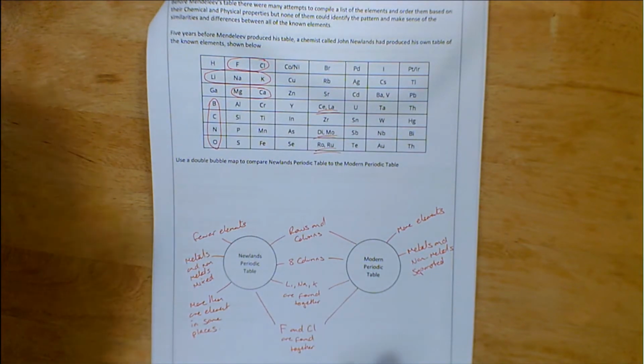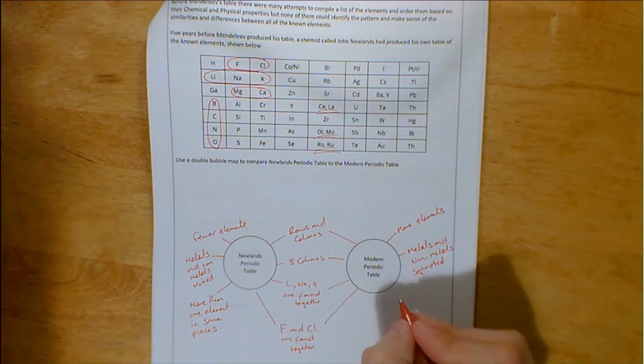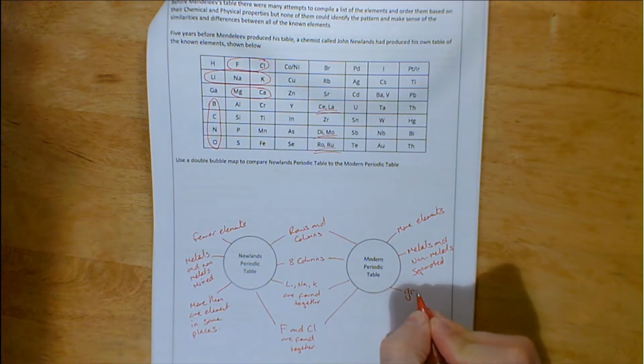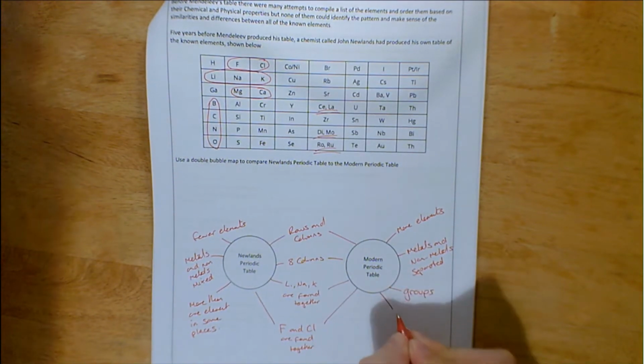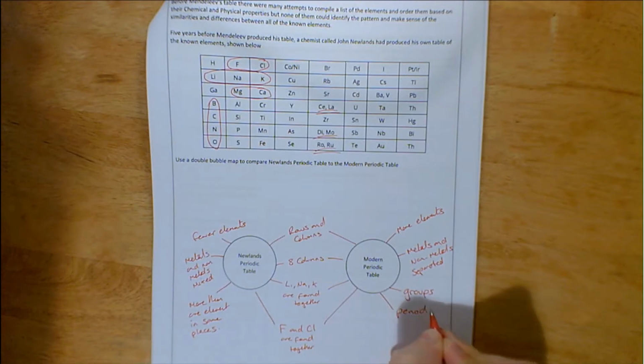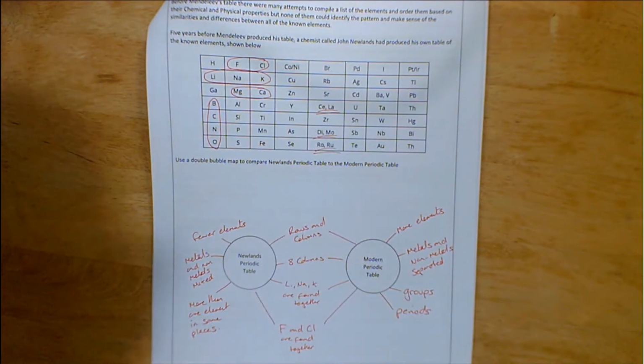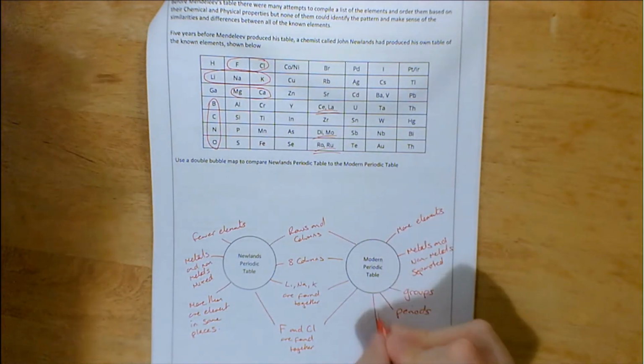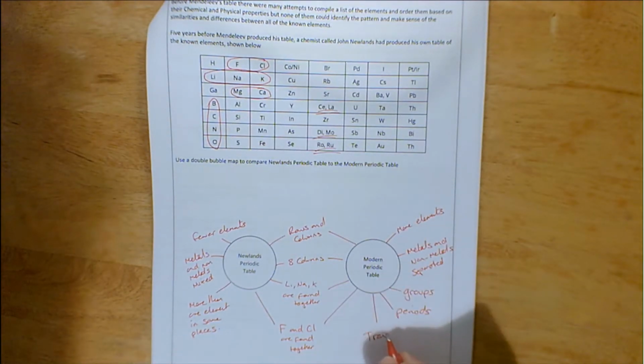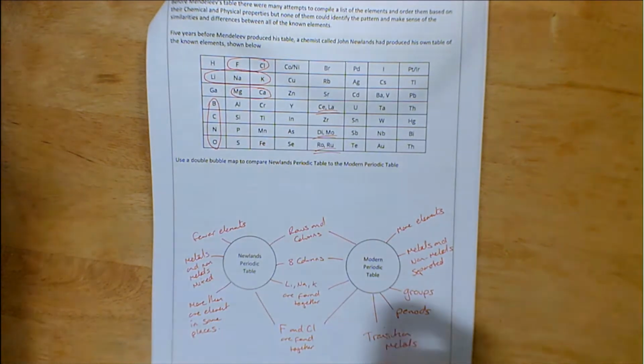And in the modern periodic table, we have groups and we have periods, which we don't have here. In the modern periodic table, we also have the transition metals, or the transition block, which we don't have in Newlands' periodic table.